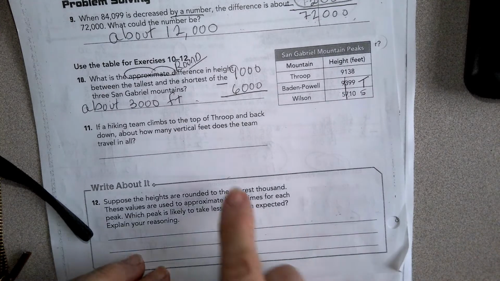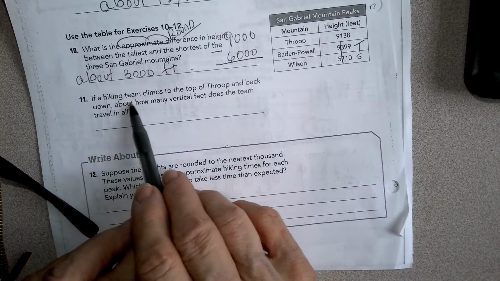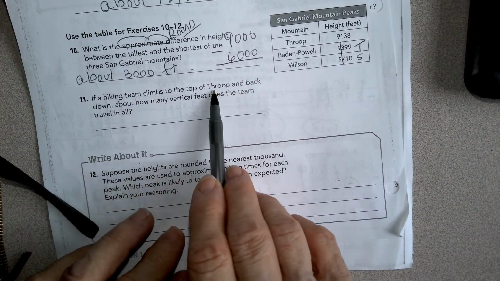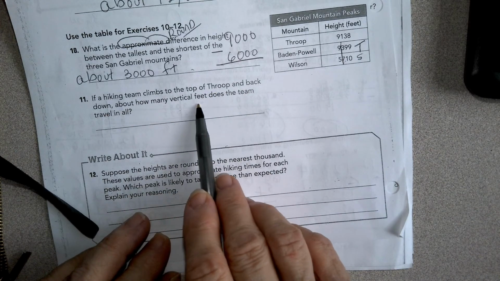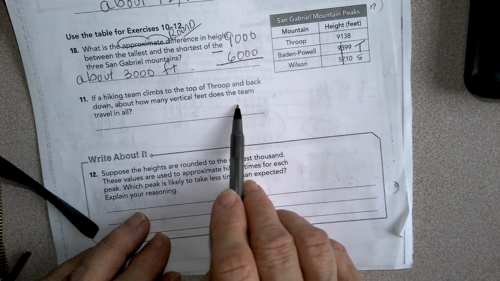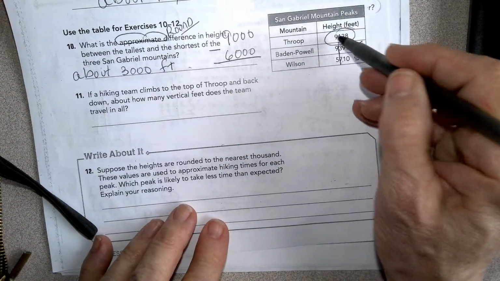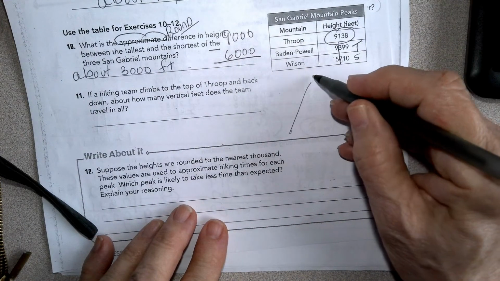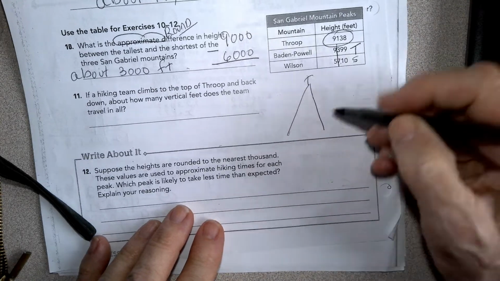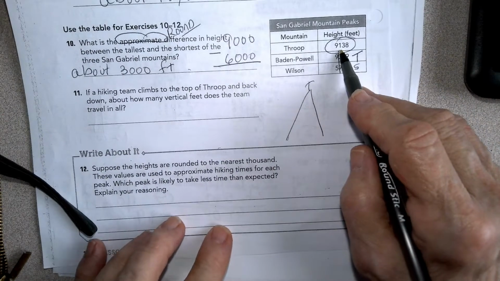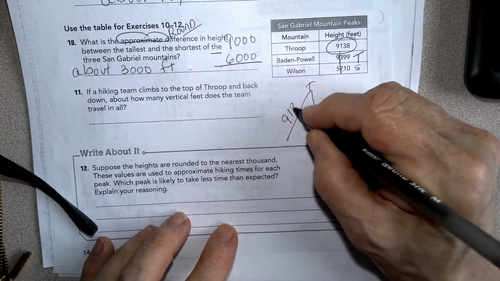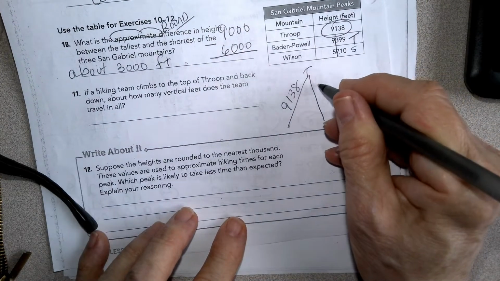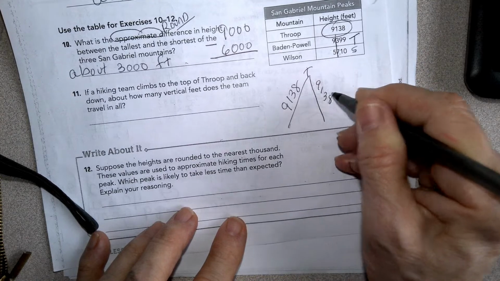So on this one, it says, if the hiking team climbs to the top of the troop and back down, how many vertical feet does the team travel in all? Okay, so they're going to the troop, and then they're coming back down. How many feet is it to get up to troop? 9,138. So it's 9,138, and then to get back down, it's another 9,138.